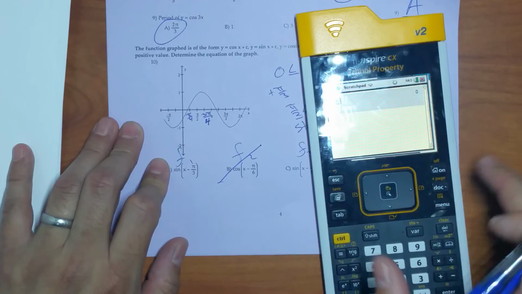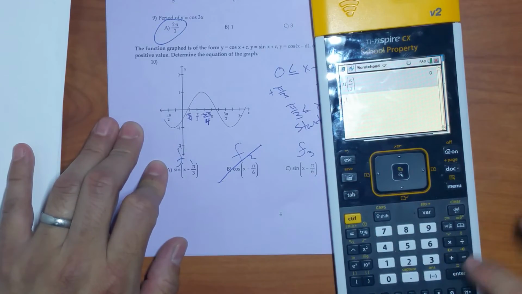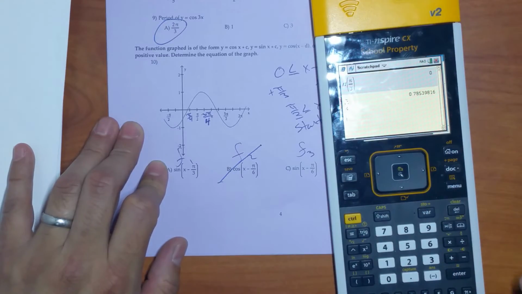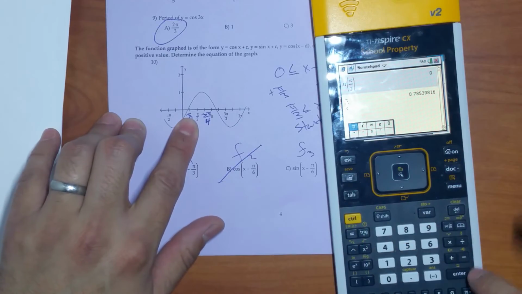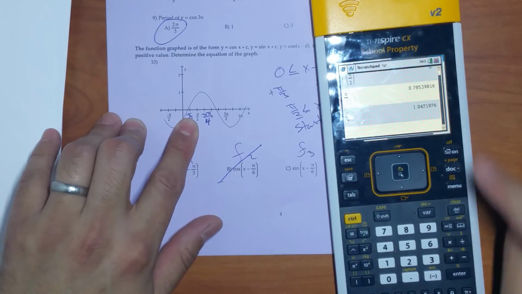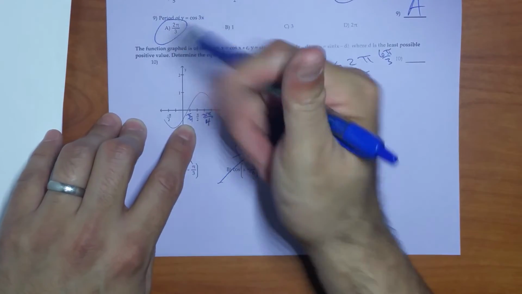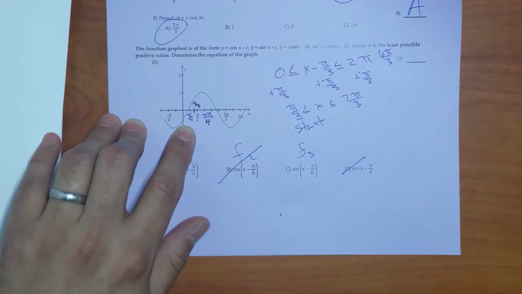Okay, so I could actually show you that. So pi divided by 4 is that, and pi over 3 is that. So therefore it's after it, right? So it should be somewhere after. So let's call this one right here pi over 3.